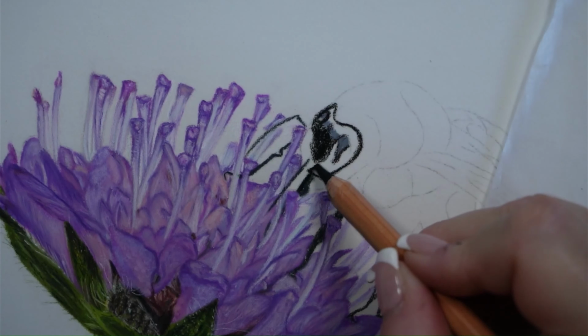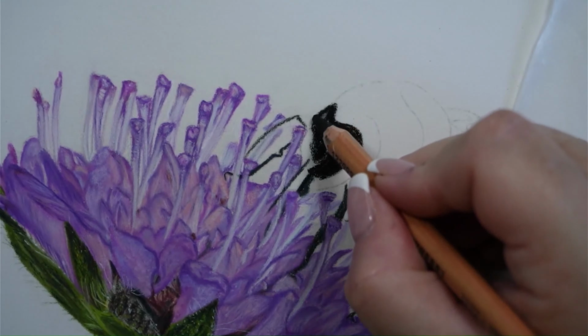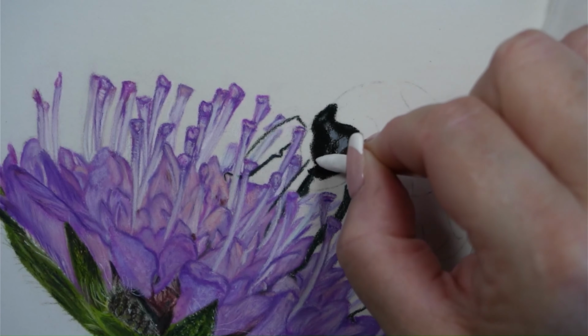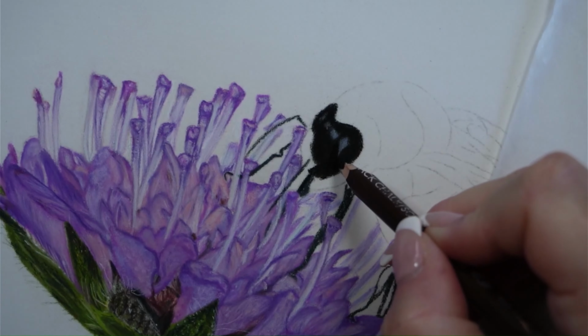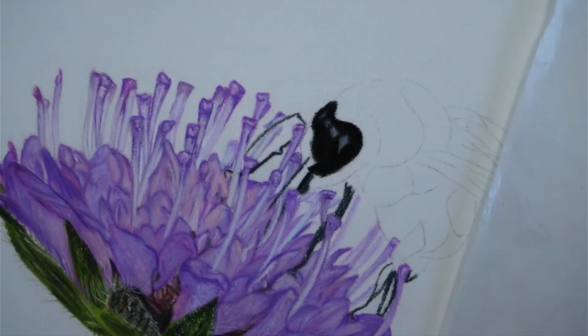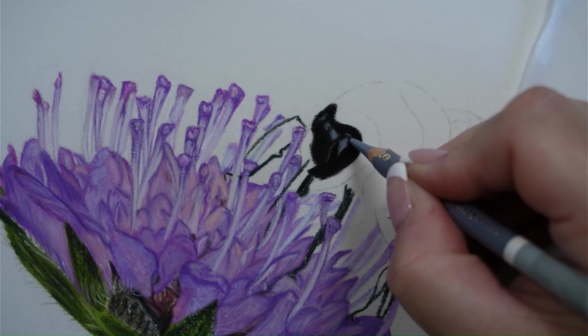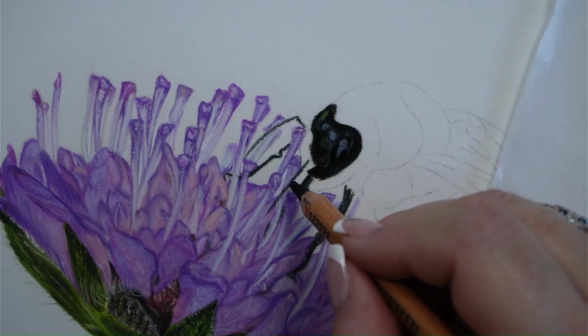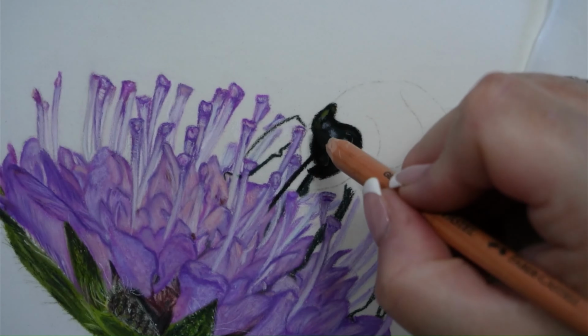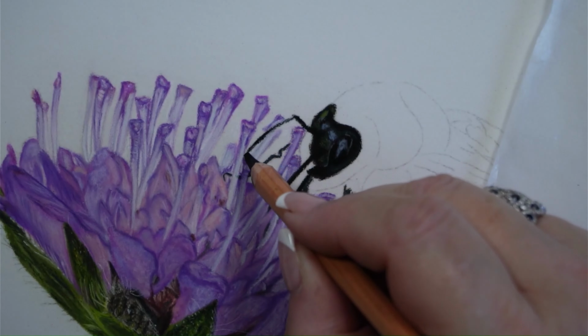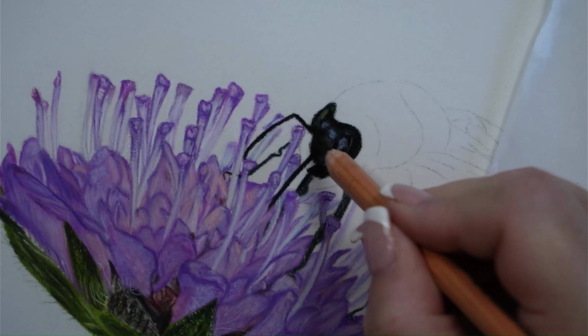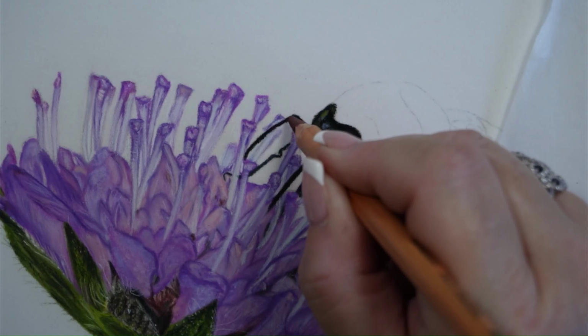Now at this stage I also added the tiny hairs around the legs and the body, and I switched between light tones depending on the direction and the light source. And when I wanted a really fine mark without too much pigment, I used my colour shaper. And these wispy edges really help make the bee feel soft and natural, especially around the silhouette.